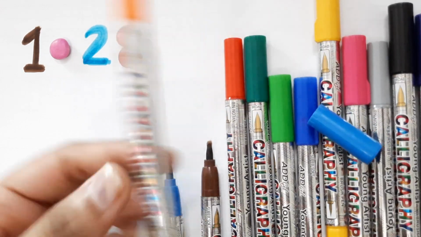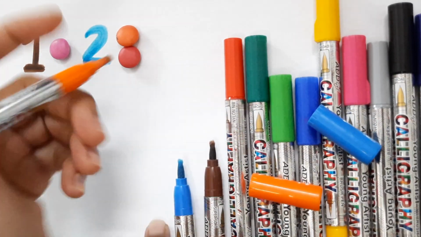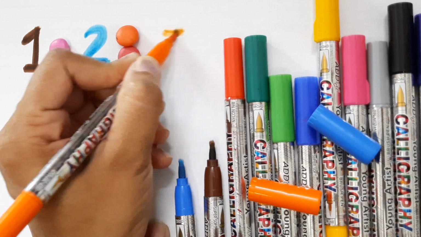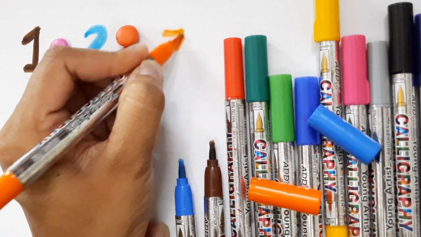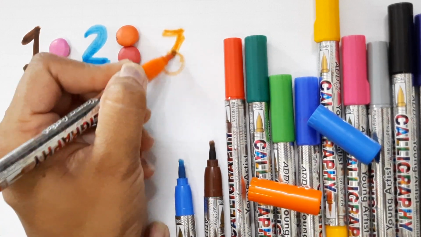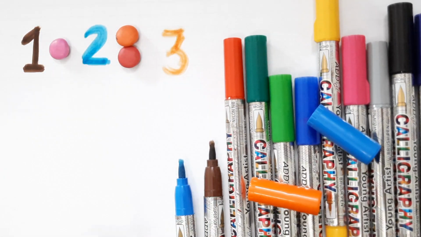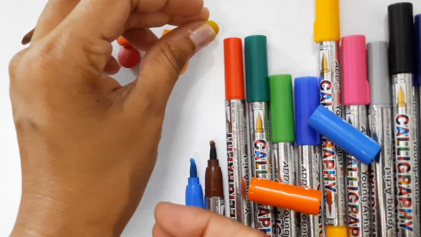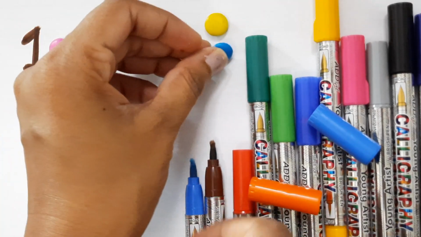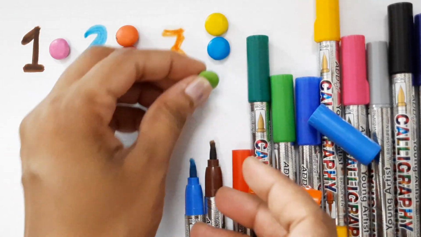Orange color. 3. Which color? Orange color. It is 3. 3. 1, 2, 3.